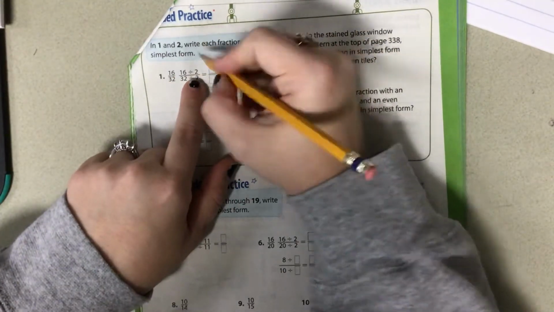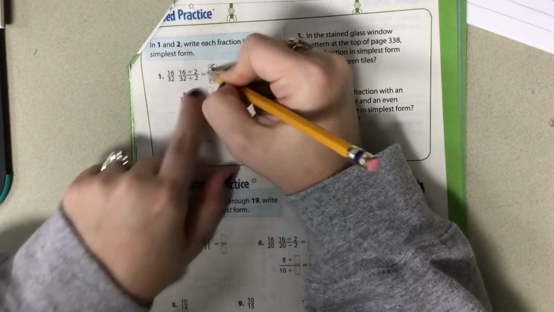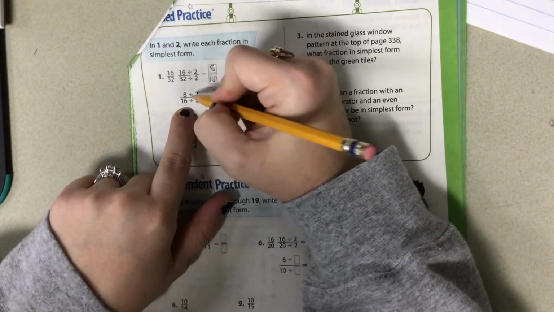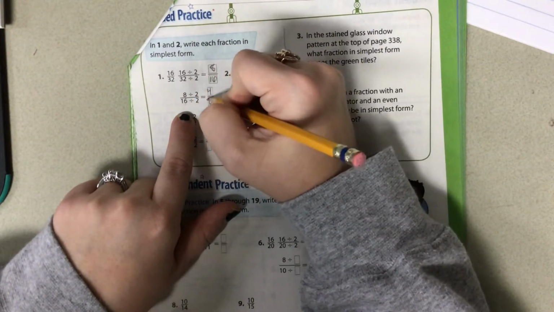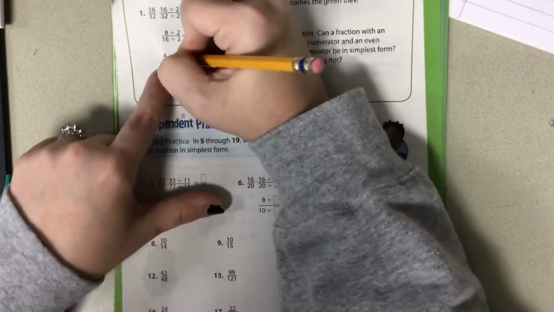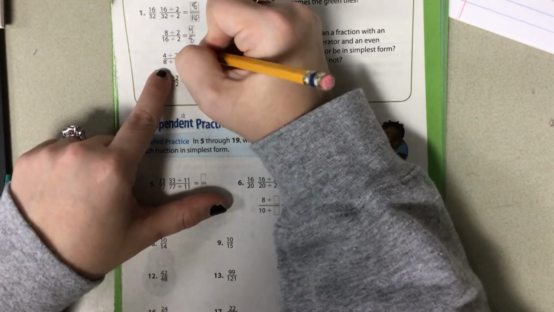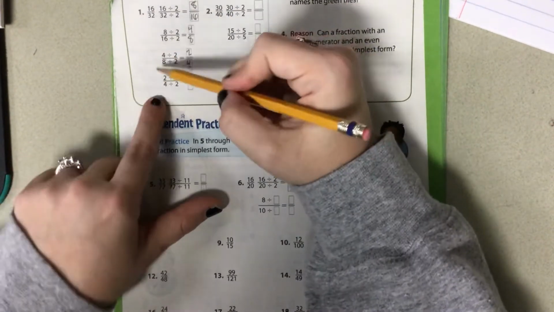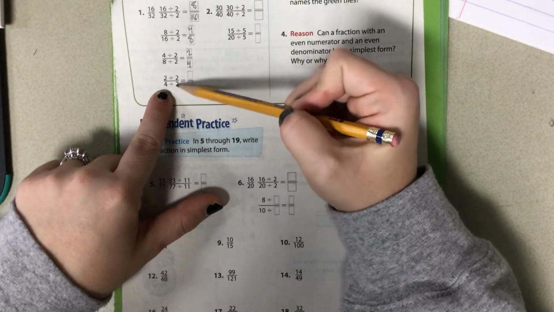16 divided by 2 is 8, and 32 divided by 2 is 16. Then they move that 8/16 down here. Again, they're both even, so we can divide both by 2. 8 divided by 2 is 4, 16 divided by 2 is 8. Move our 4/8 down. Again, they're both even, so we divide both by 2. 4 divided by 2 is 2, 8 divided by 2 is 4. Move our 2/4 down. It's both even, so we divide both by 2.